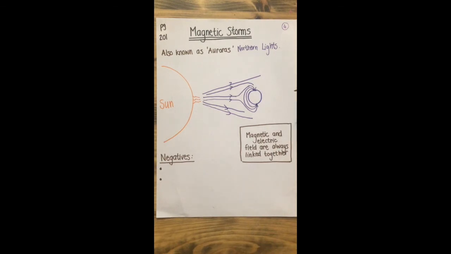The solar wind can cause the Earth's magnetic field lines to disconnect from the Earth. When these field lines return back, the charged particles from the solar wind are pushed into the Earth's atmosphere, and that is what causes the aurora.